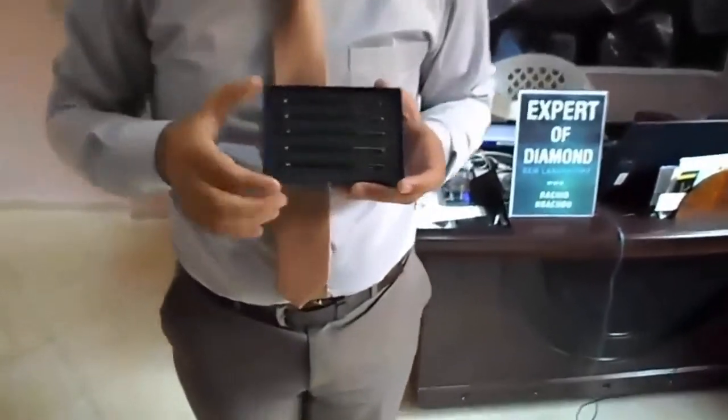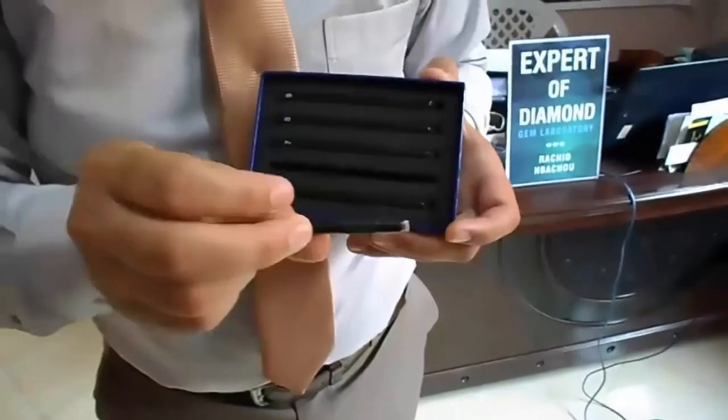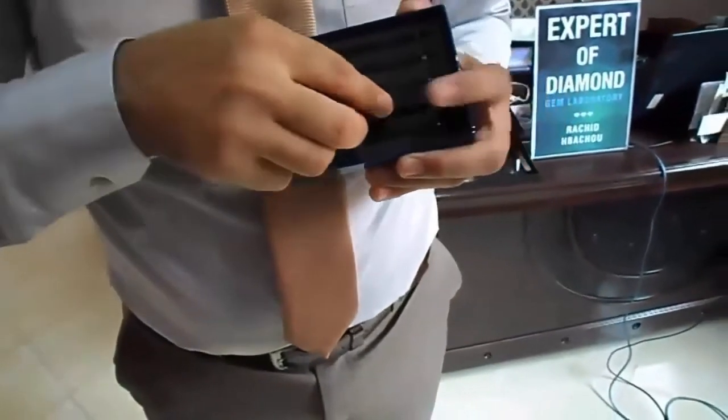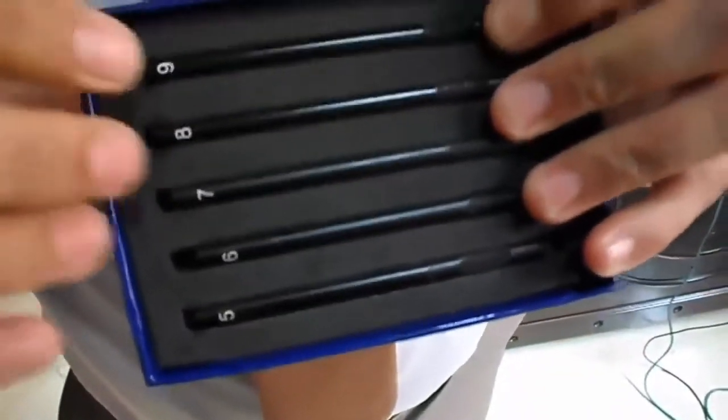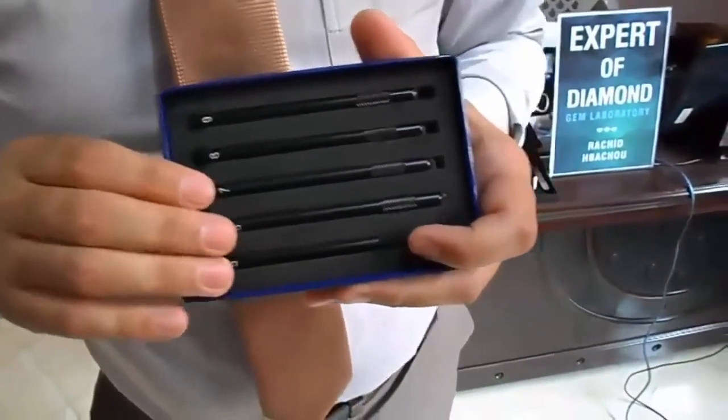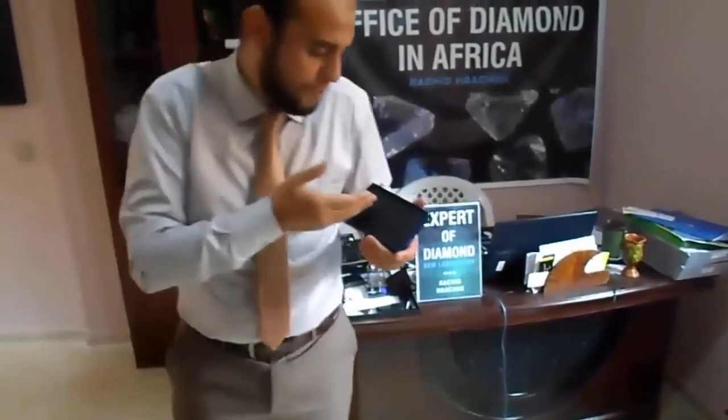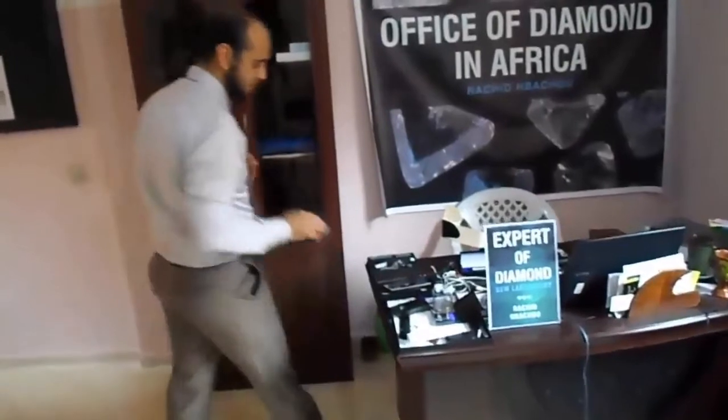So use this pen, this is 9. This is 6, 7, 8, 9. You can find also another kit for testing hardness from 1 to 10. But in general, for gemstones we only need 7, 8, 9, because most of them are more than 7 in Mohs hardness.